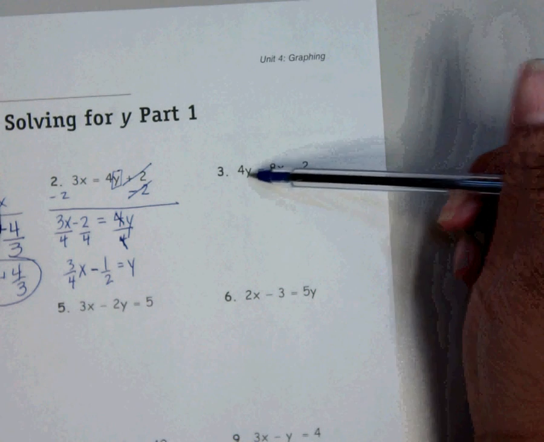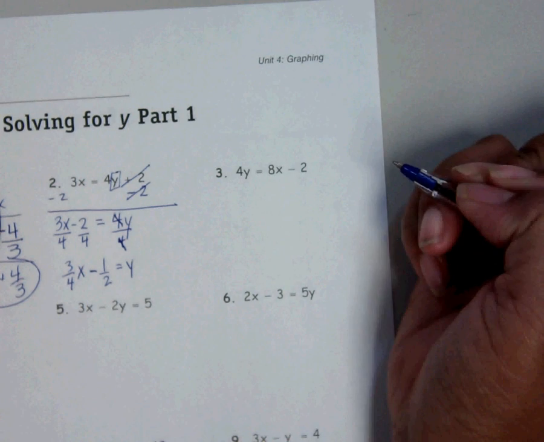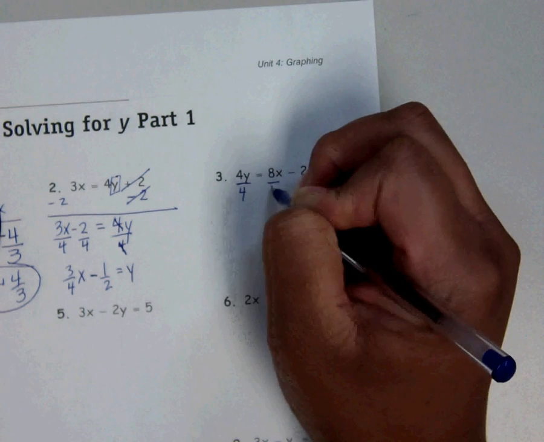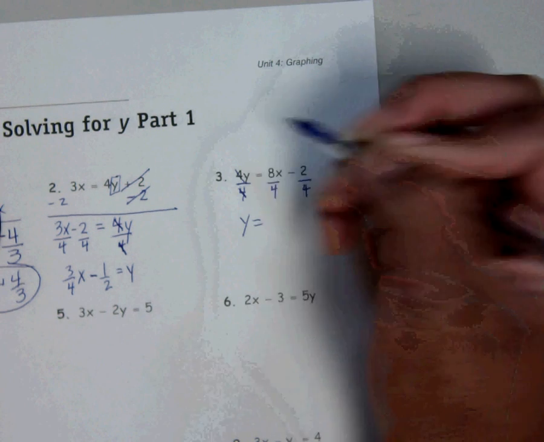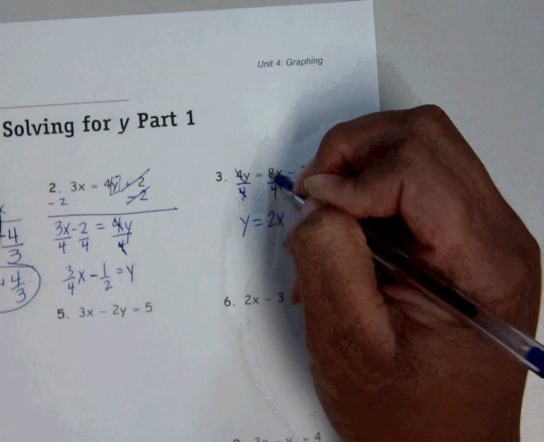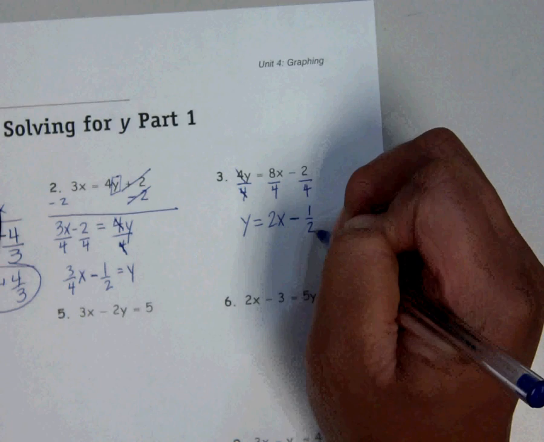Okay, let's do the next one. X and y, are they on separate sides? Yes, they are. So what are we going to do? Isolate the y. How do we do that? He's multiplied, divide him off. What's my final answer? That goes to 1. And this is 2x, because 8 divided by 4 is 2, minus 2 divided by 4 is 1/2.